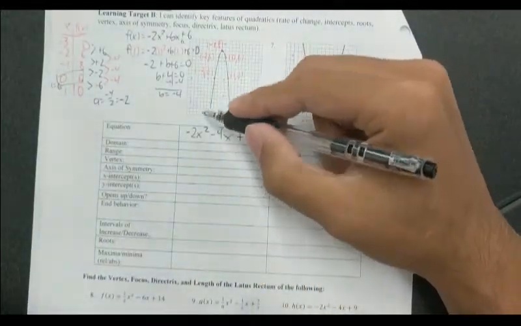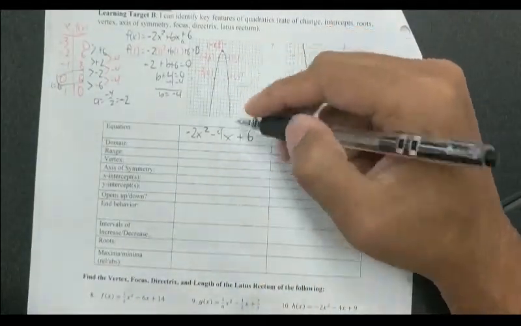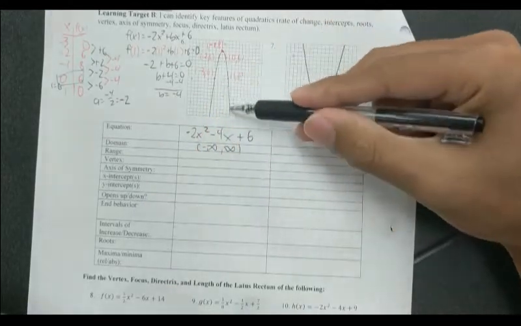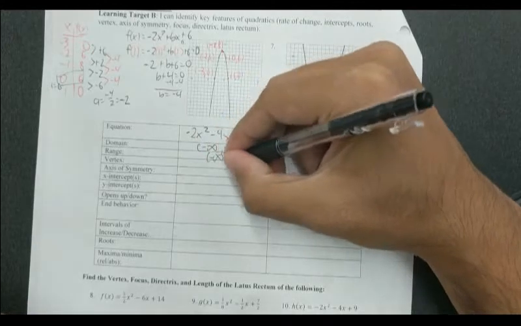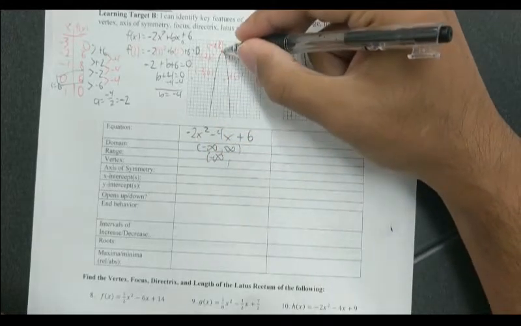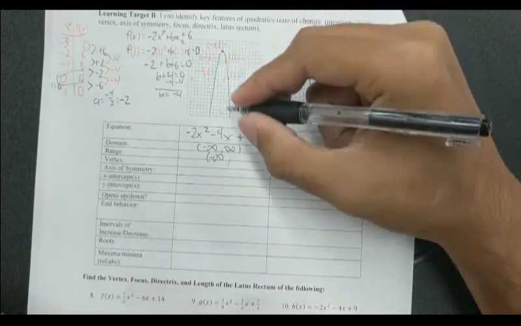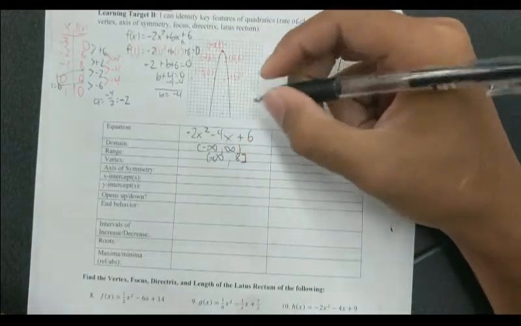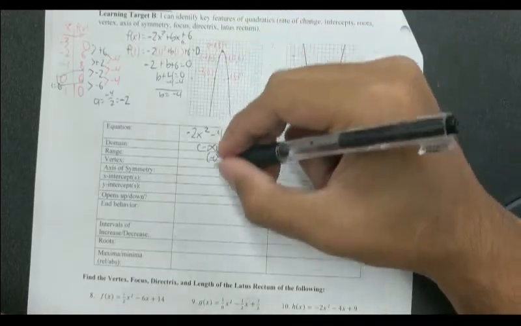Okay, domain. I know that for a quadratic I can go forever to the left, forever to the right, so all real numbers. Range, I can go downward forever, and then the highest y value I hit is right here at +8. And I do actually hit +8, so I use a bracket, not a parenthesis. Vertex, I can see from my graph, is -1, 8.